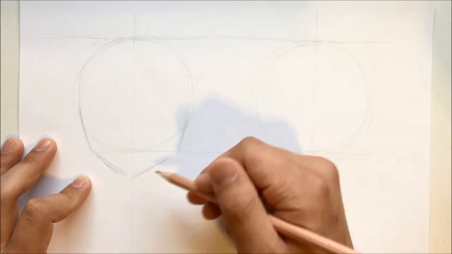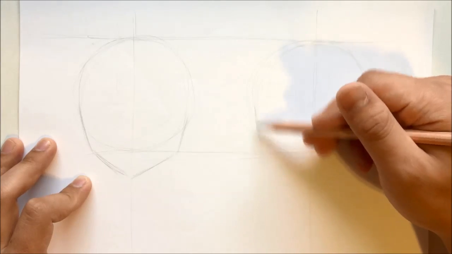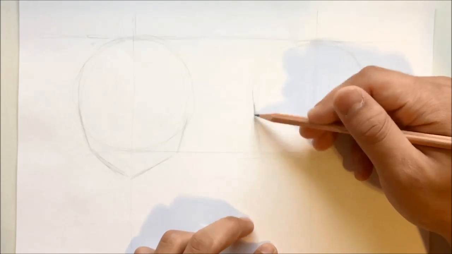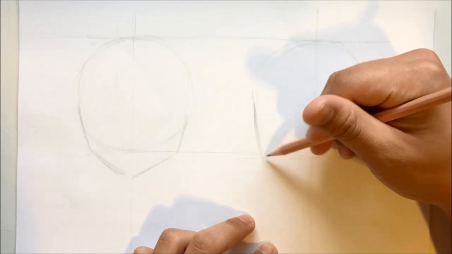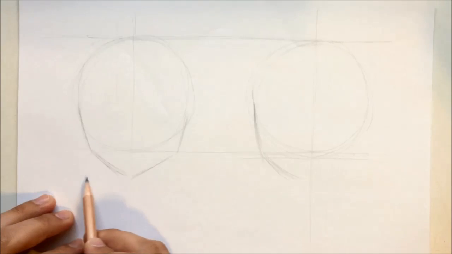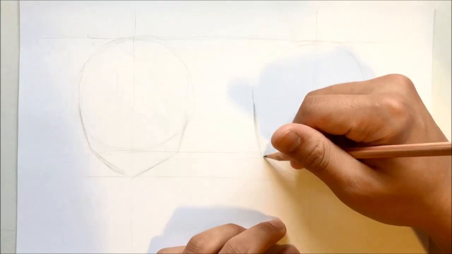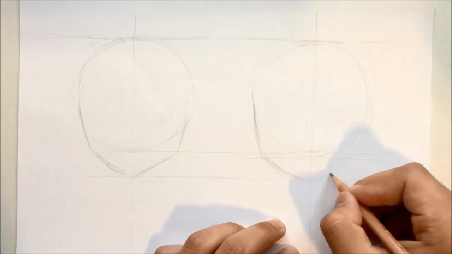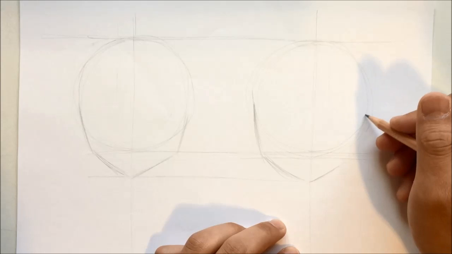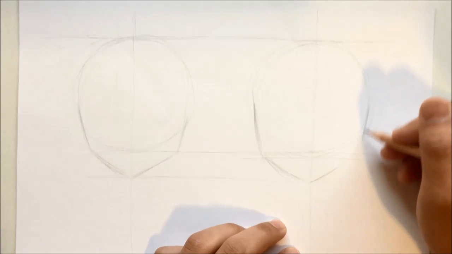So this one is gonna be the male and this one is gonna be the female. And the difference between the chin of the male and female is that the female has a much chubbier face.